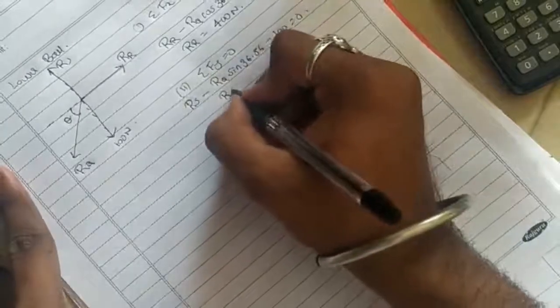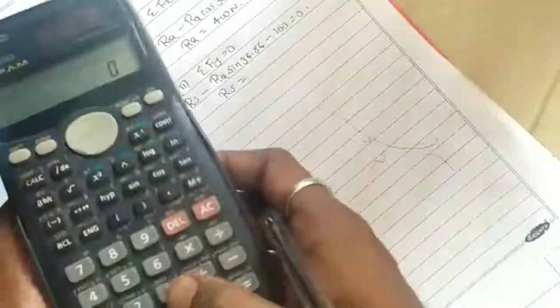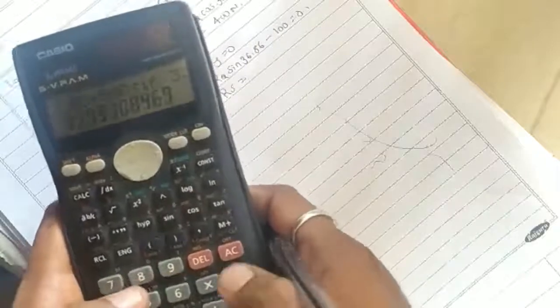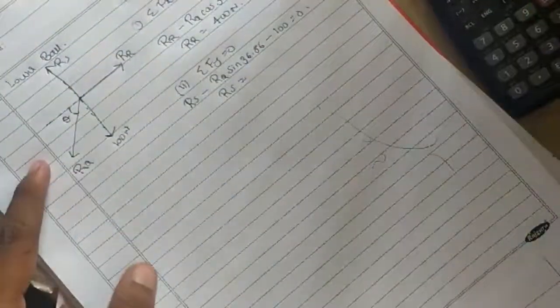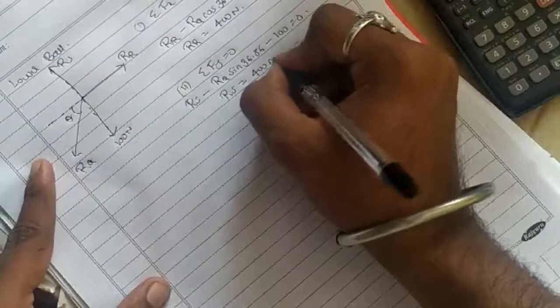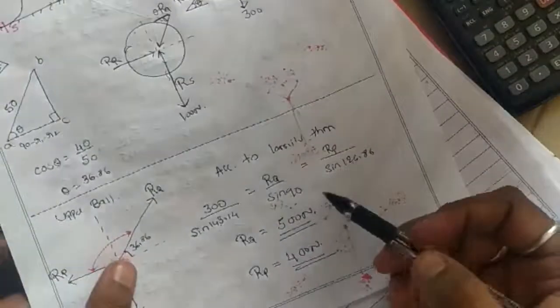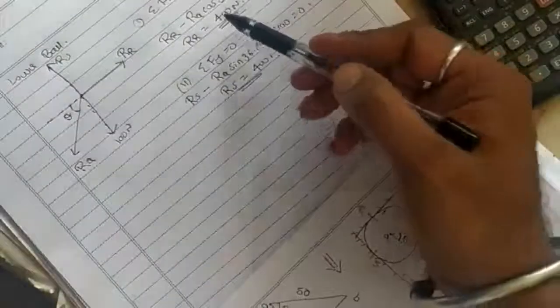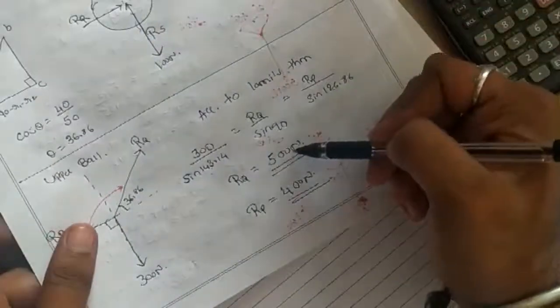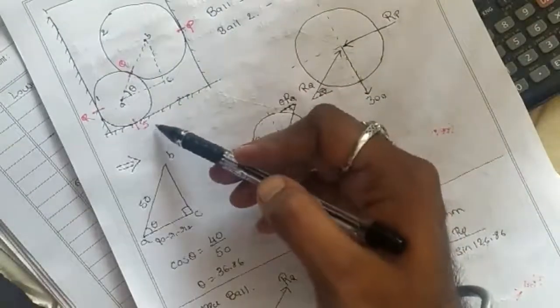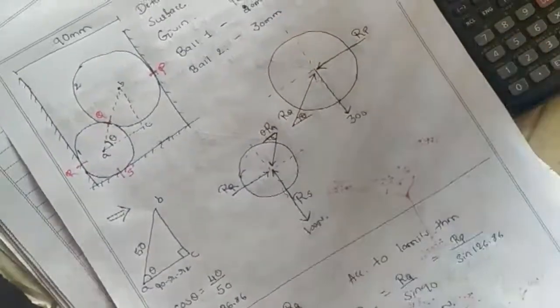From this condition, RS is equal to 100 plus RQ sin 36.86. RQ is 500, so 500 sin 36.86. The answer is 399.9, or you can say 400. So it is also equal to 400 newtons. So we got all the reactions. RP is equal to 400, RQ is 500, RR and RS are 400. So we got all the reactions, that is RP, RQ, RR and RS. Okay, this completes the problem.